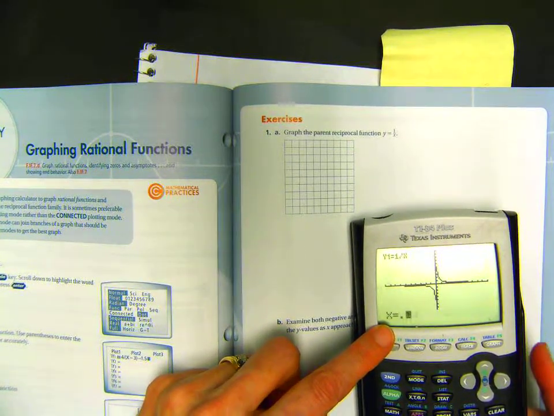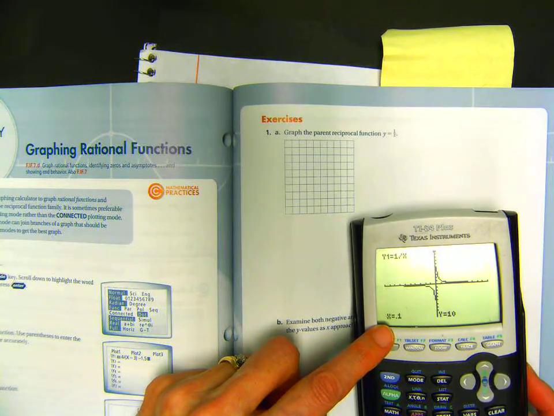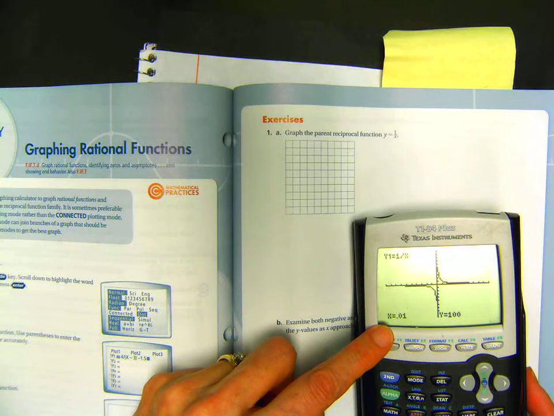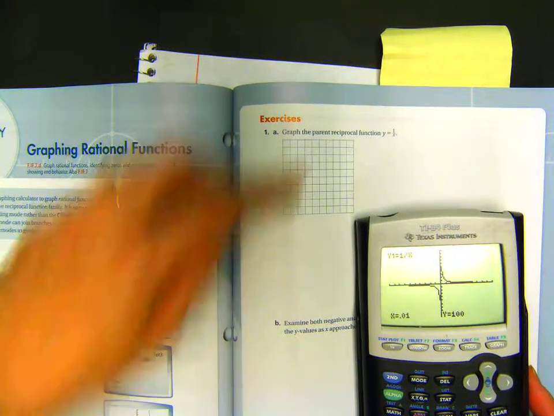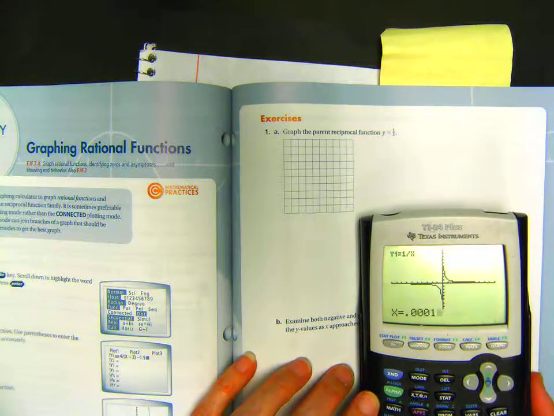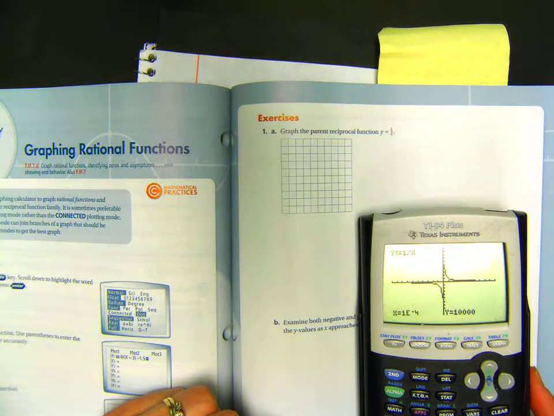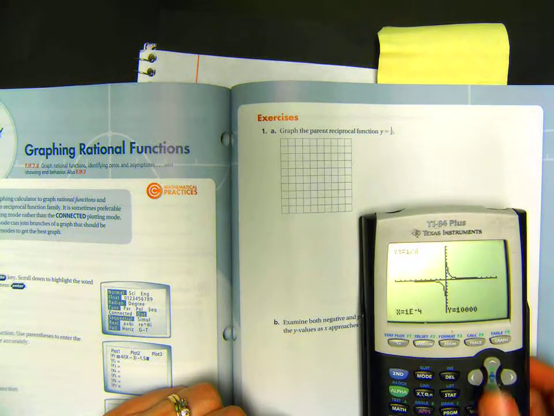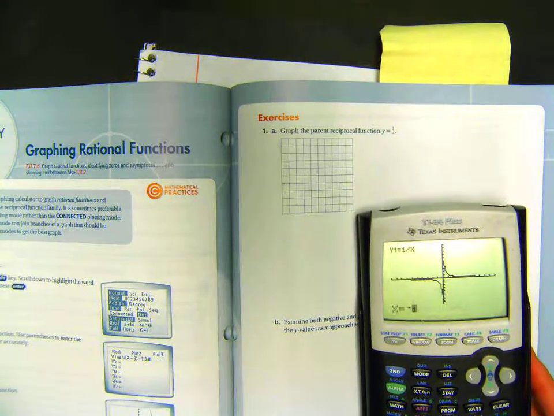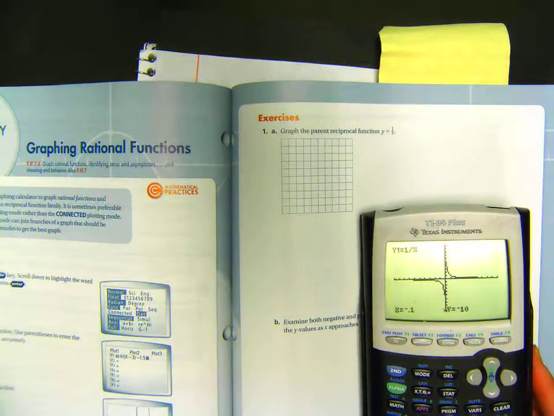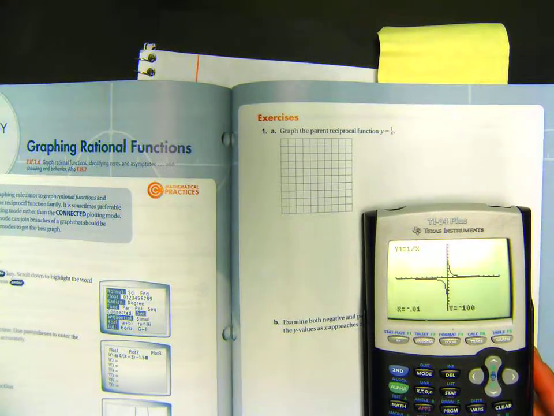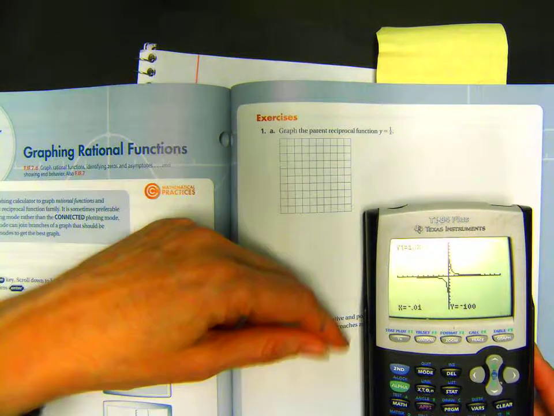Wonder what happens when x is 0.1. I type that in. Y is 10. Wonder what happens when x is 0.01. Y is 100. Might ask and see if they can figure out why that would be. When x is 0.0001, and so on. Y is getting pretty big the closer x gets to 0. And on the other side, in the negatives, they should find a similar thing. Negative 0.1 gives us negative 10. Negative 0.01 gives us negative 100. And so here y is getting smaller and smaller.